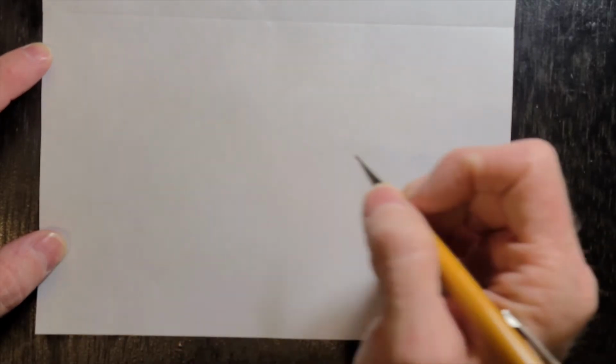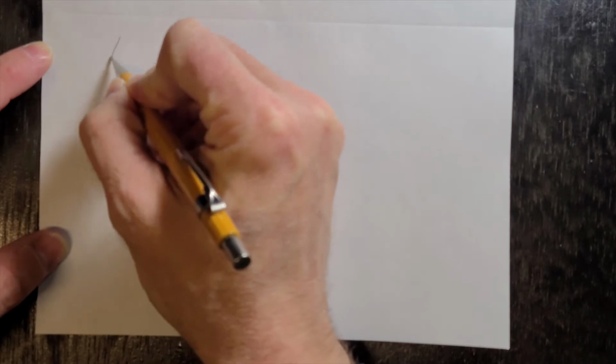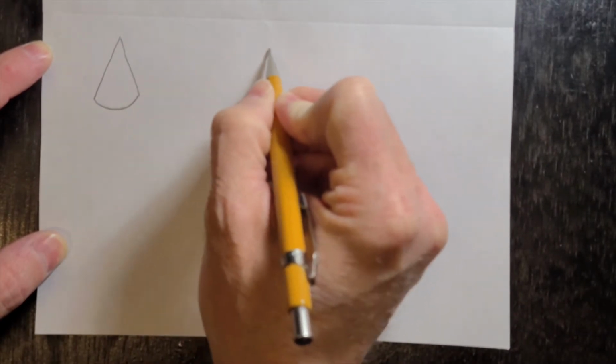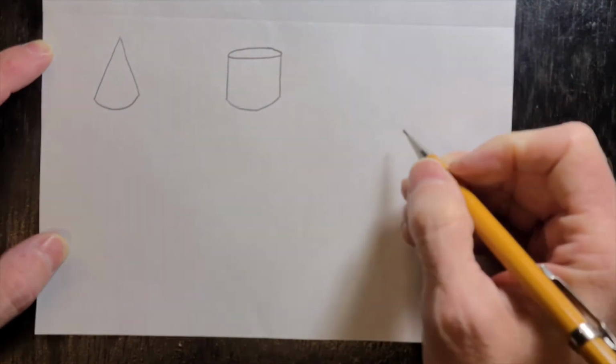So here's our demonstration for our activity number 2, the challenge. So we've got to draw a couple of things on here. So we're going to draw a cone. We're going to draw a cylinder. I'm going to draw a cube.